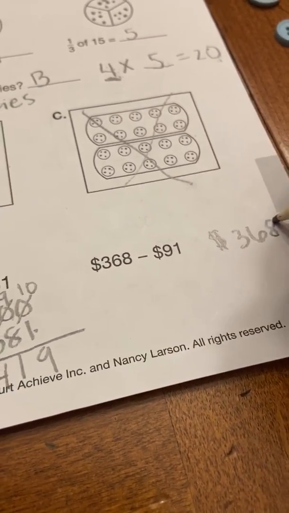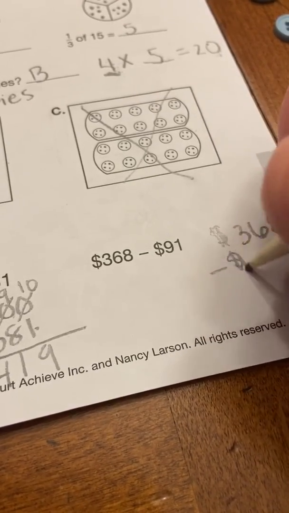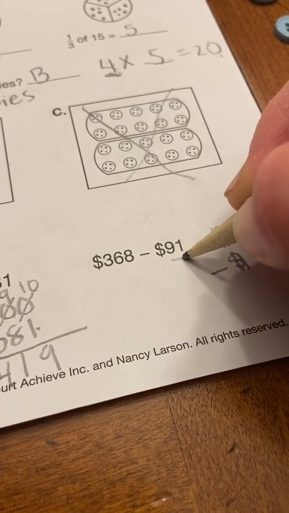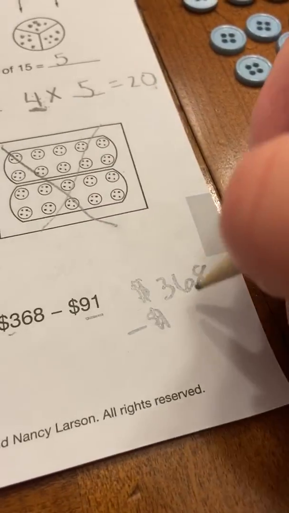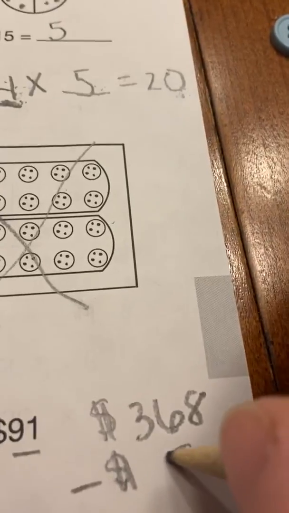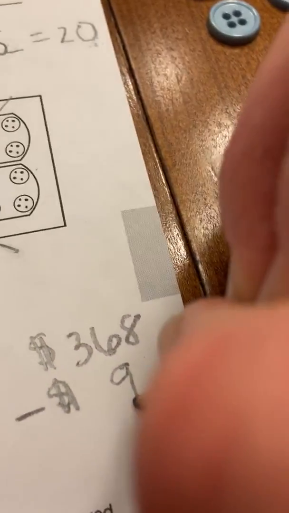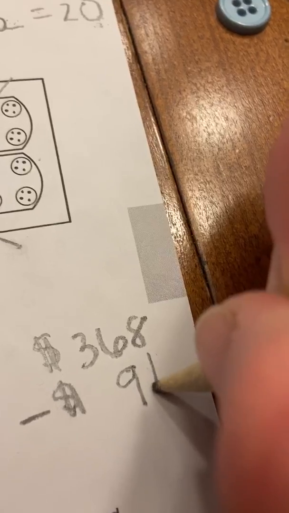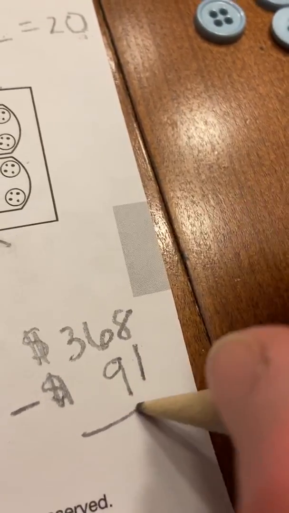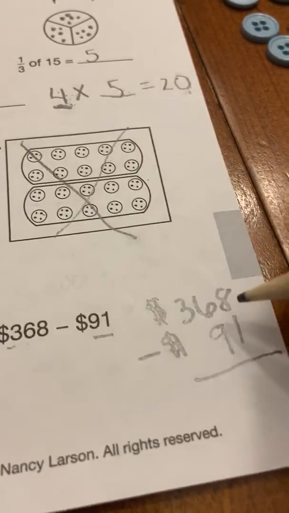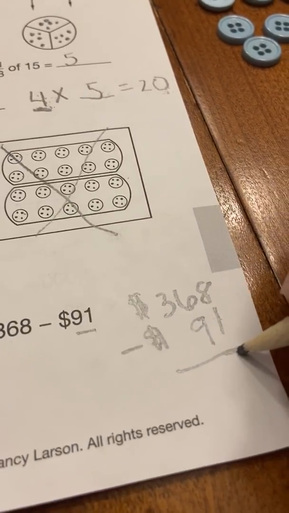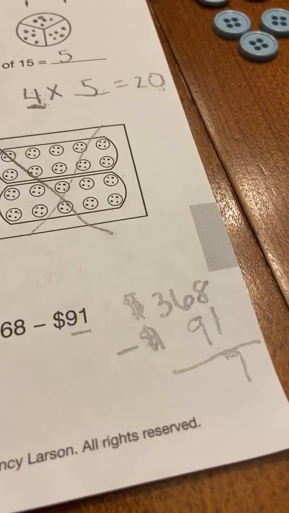Okay, my next one, 368 minus 91. Now remember, this is only 2 digits, and we had 3 on top, so make sure that you line them up. My 9 is going to go under my 6, and my 1 is going to go under my 8. Sorry, I had to hold my paper. It was sliding. Okay, so 8 minus 1 is 7.